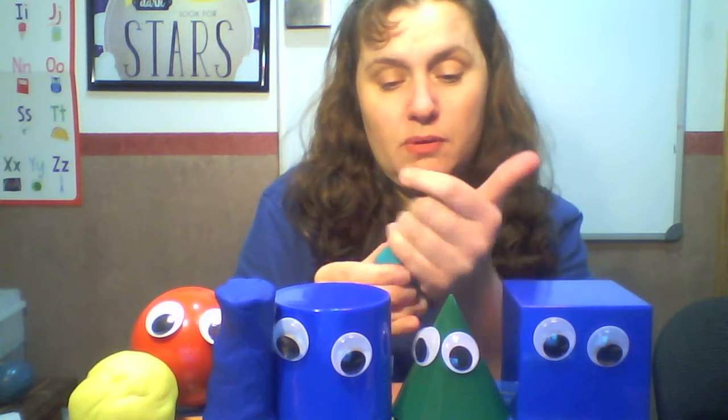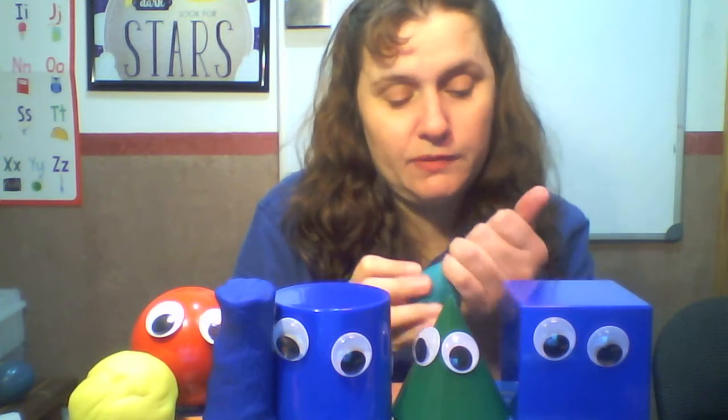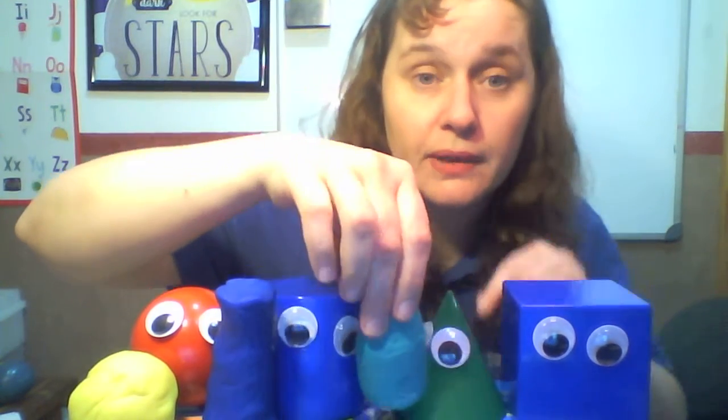Let's make a cone. We're going to start with a circle on the bottom and then pinch it till it gets all pointy at the top. And remember, it doesn't have to be perfect. Look at that cone. Now he has a brother too. Cone.